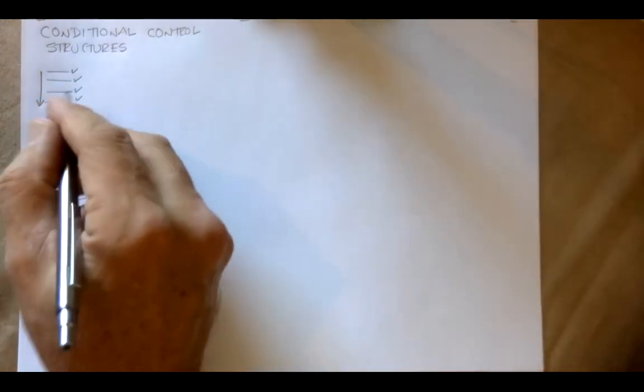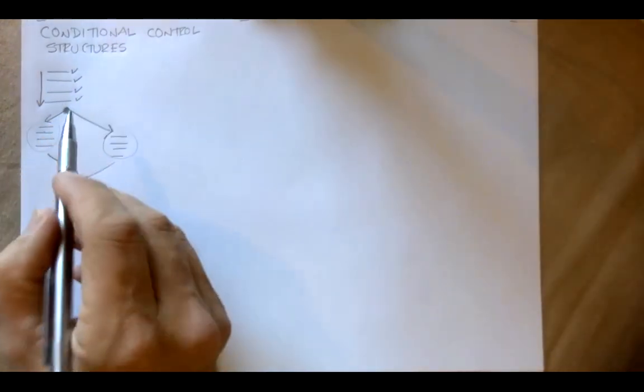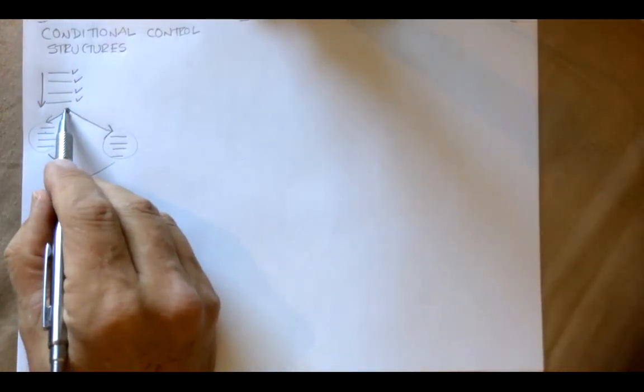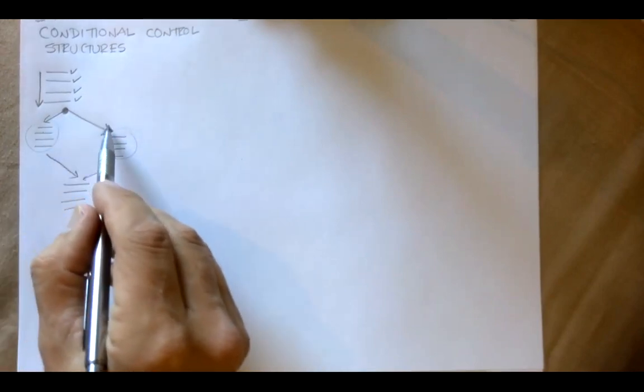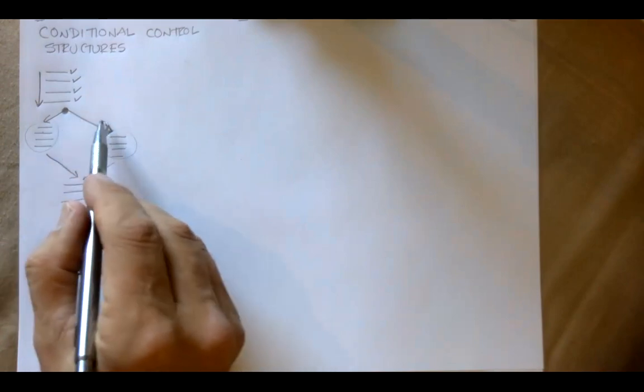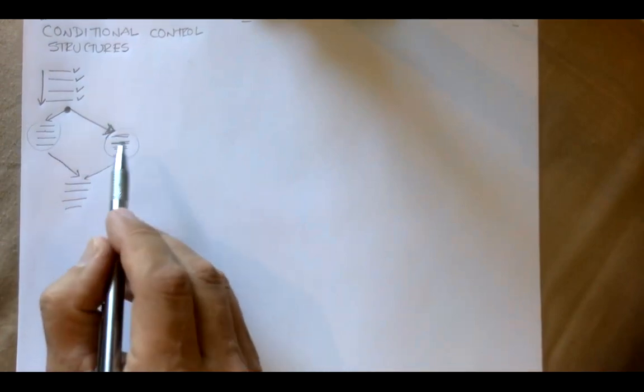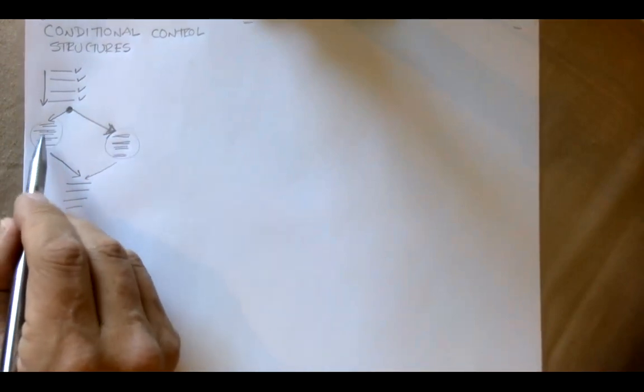So what we have here is a conditional control structure. Why conditional? Because there's a condition here. If this happens, then I will control the flow of my program and do these statements. Otherwise, I will do those statements here.